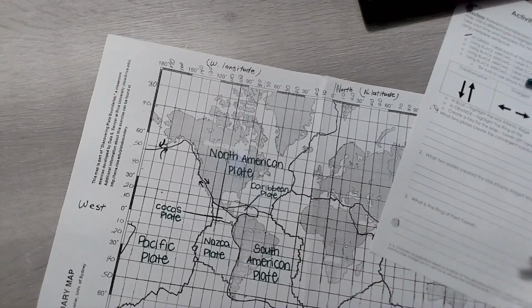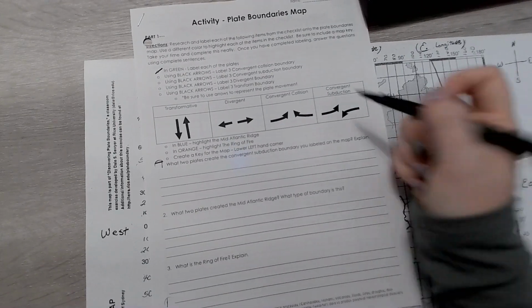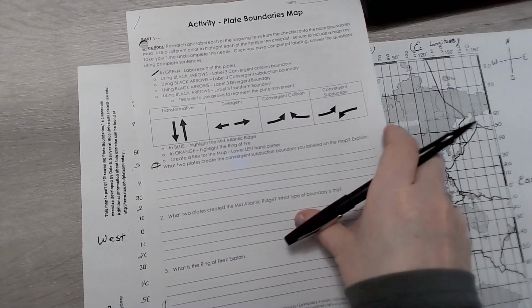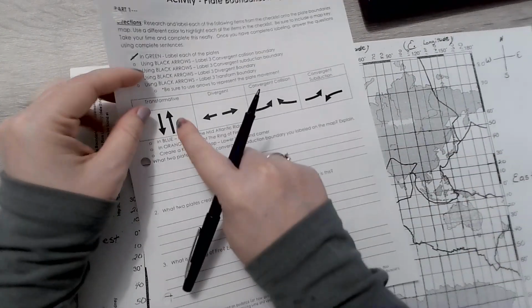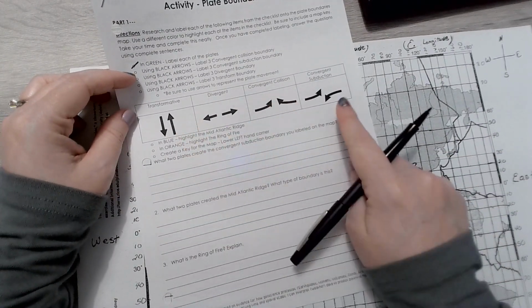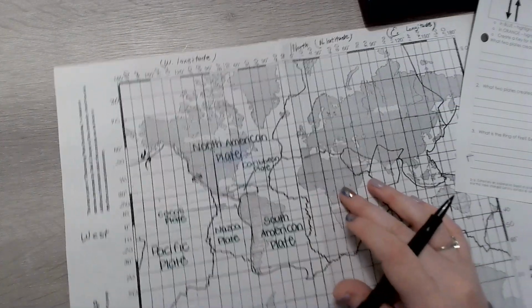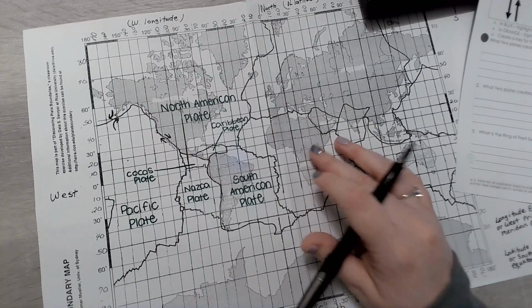This is matching up with this arrow, okay? So I only now need to mark 2 more transformative and 2 more convergent subduction. I still need 3 of these, but that'll be easy peasy. Okay? So that's what's going to happen.